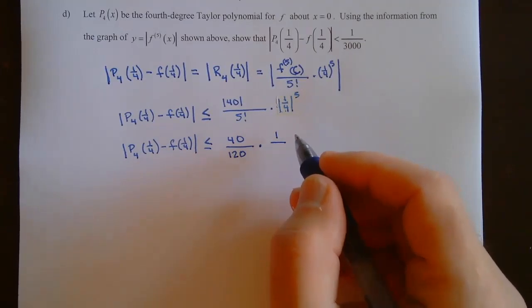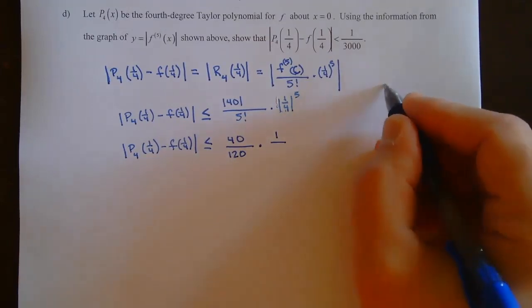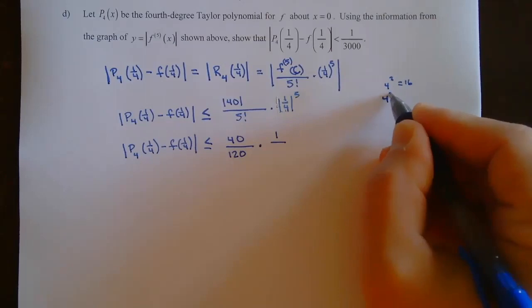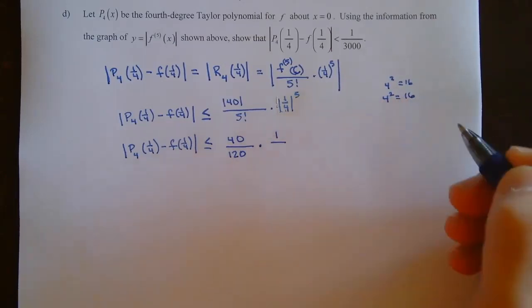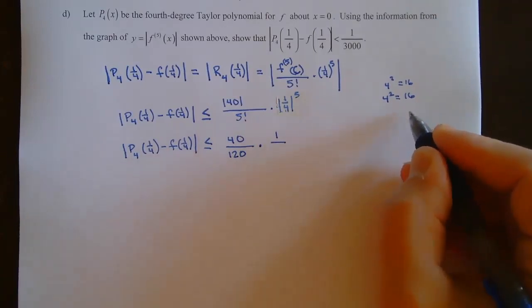So 4 squared is 16, and because you can't use a calculator on this, another 4 squared is 16. So 16 times 16 is 256.